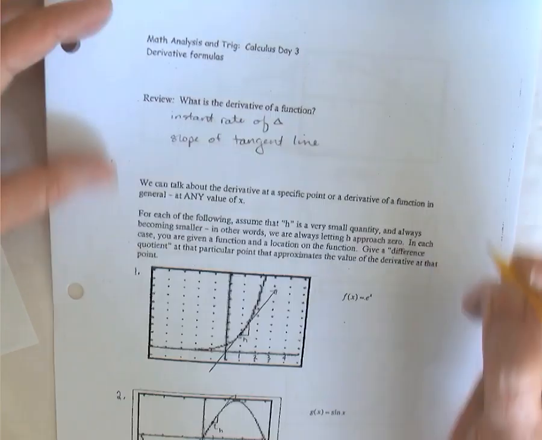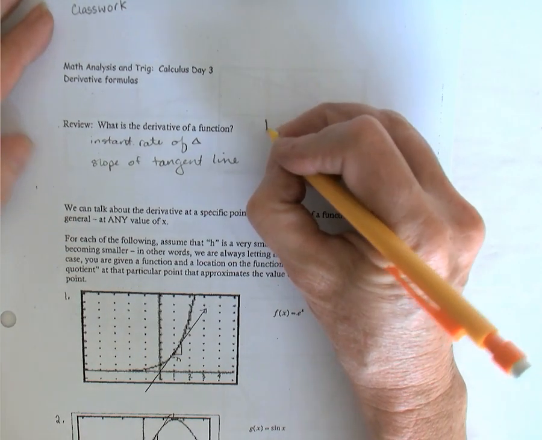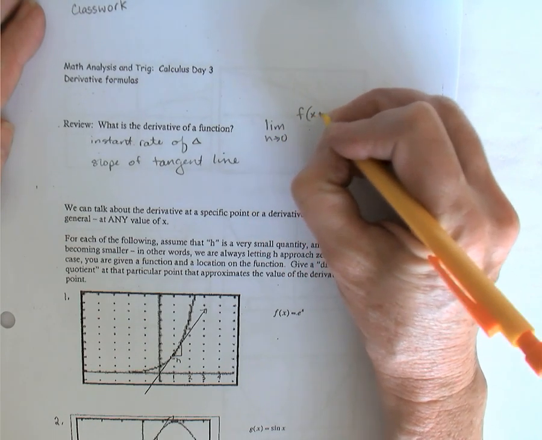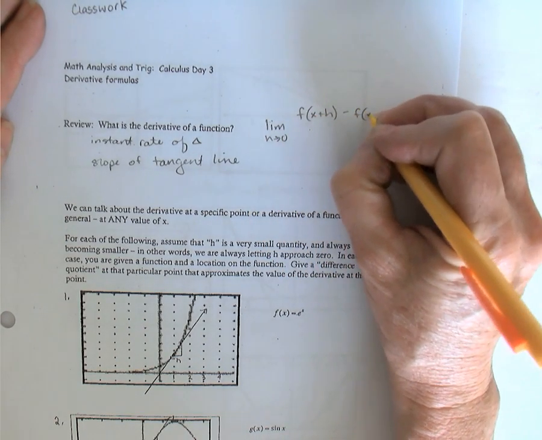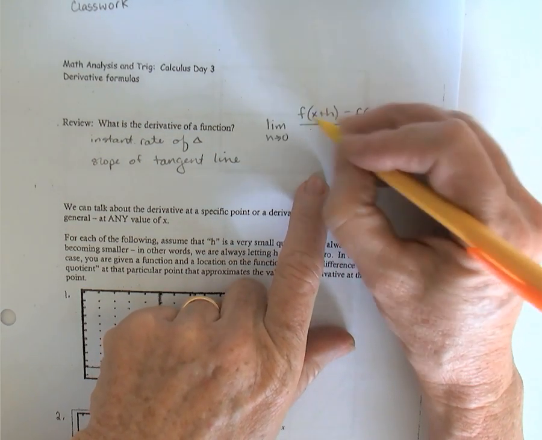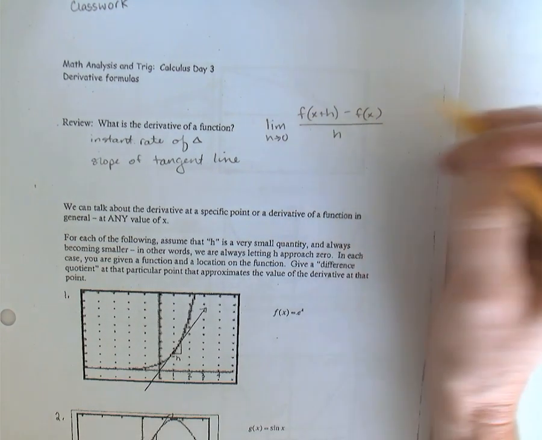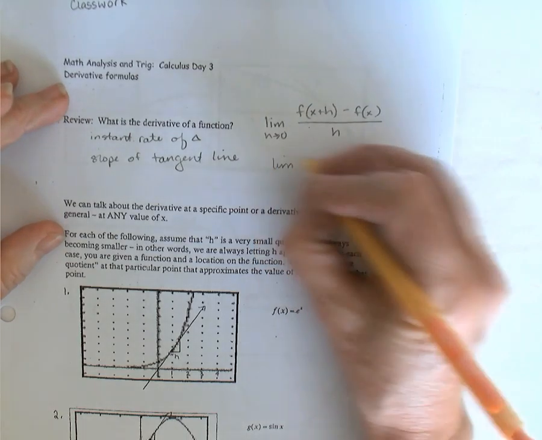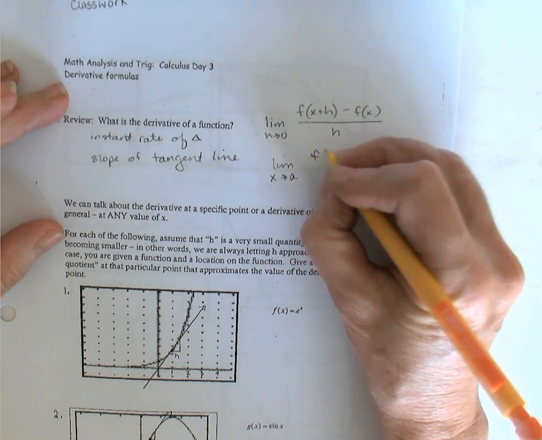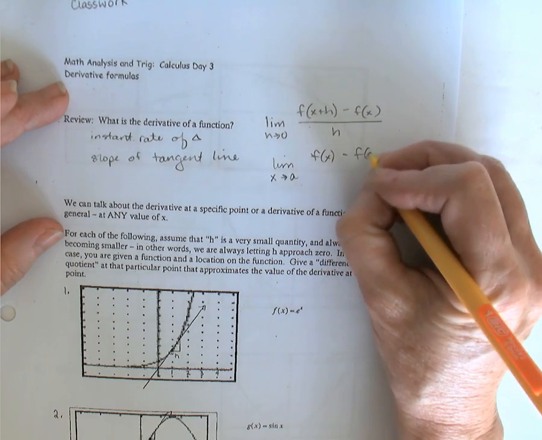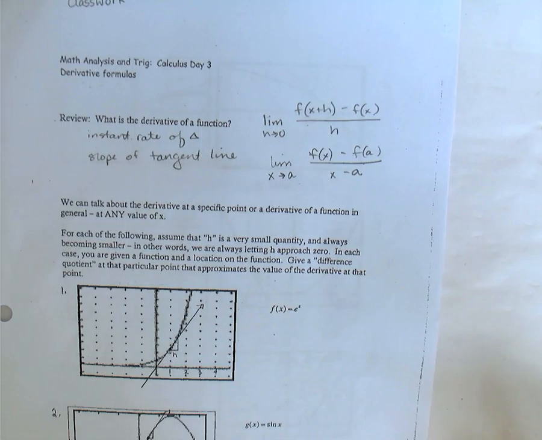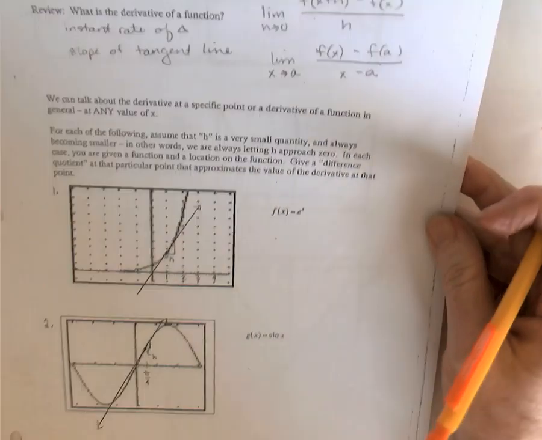But it also actually has two definitions. One is it's the limit as h approaches 0 of f of x plus h minus f of x all over h. So essentially this is change in y over change in x as change in x approaches 0. The other is the limit as x approaches some value a of f of x minus f of a over x minus a. And we're just going to practice using those definitions today and see what happens.